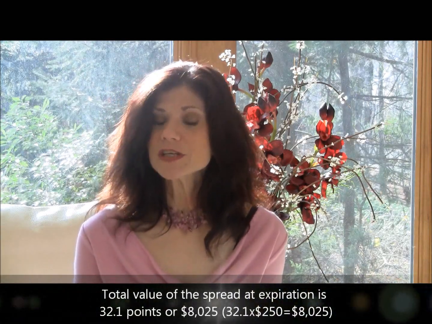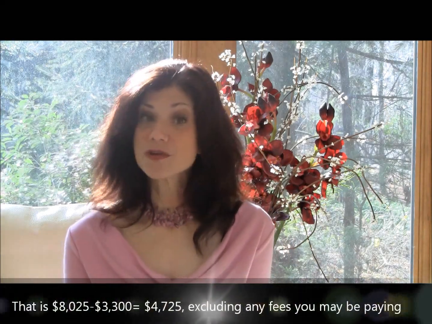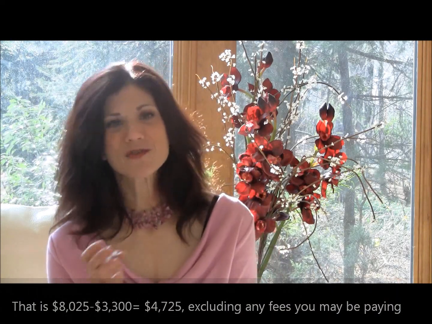The total value of the spread at expiration then is 32.1 points, or 8,025. That's 32.1 times 250 equals 8,025. That's 8,025 minus 3,300 equals 4,725, excluding any fees you have.